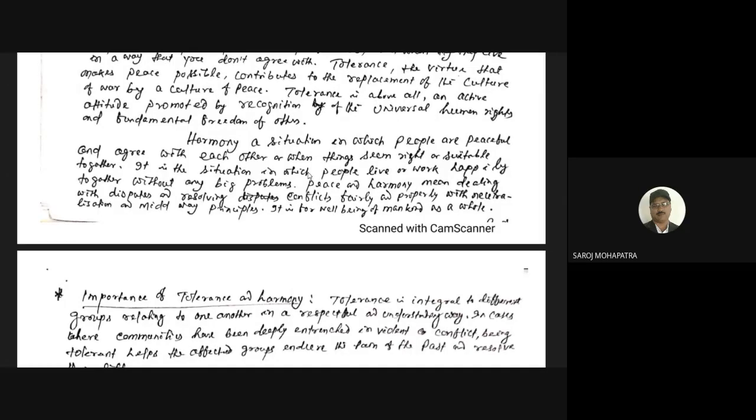So this is tolerance and harmony. My dear learner, I have very little time, but I just want to give a practical example of harmony. What is a harmonious society and how is disharmony created by the people?